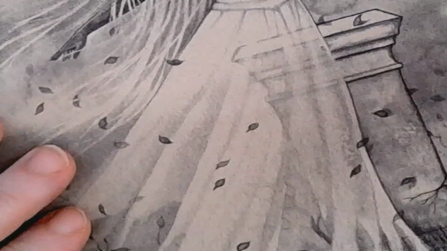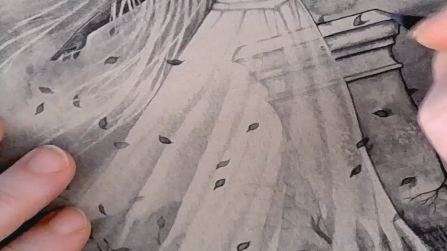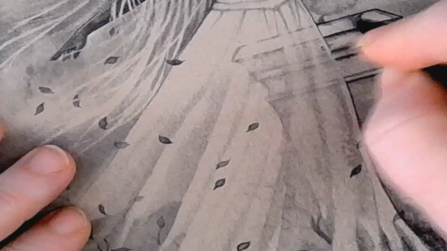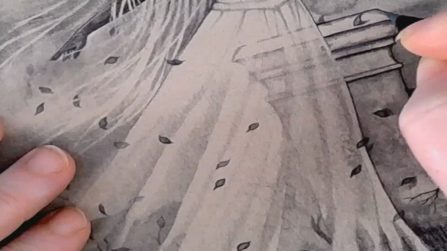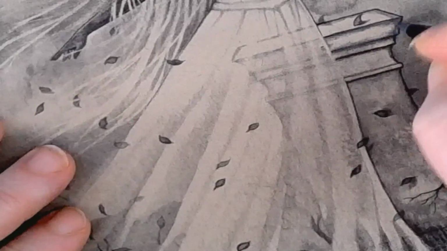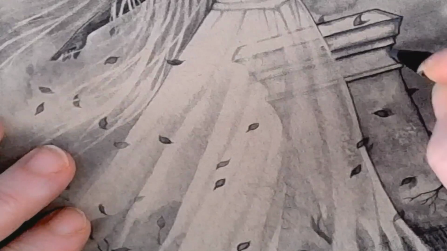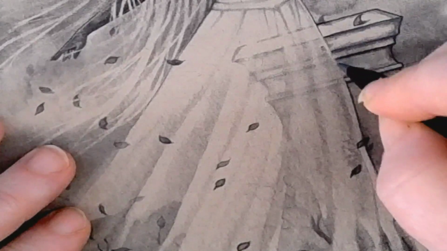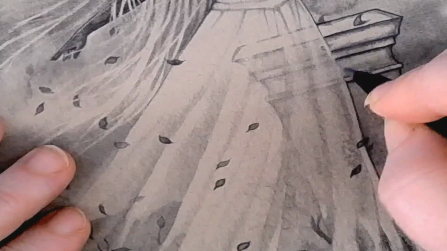So I'm just going through, and this is a grayscale picture. So I'm just going through and darkening up and adding that gray area to the tombstone here. Now I am stopping when I get to her dress.